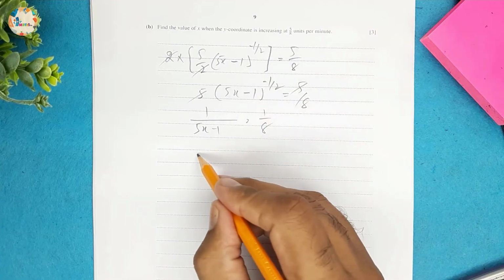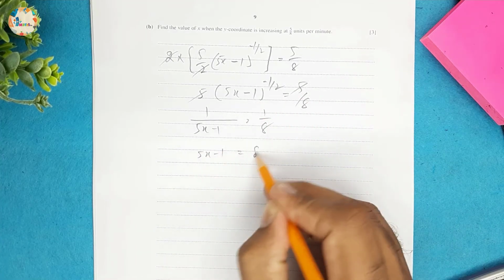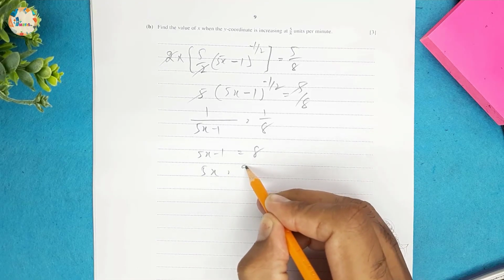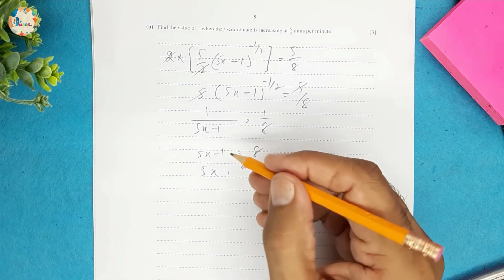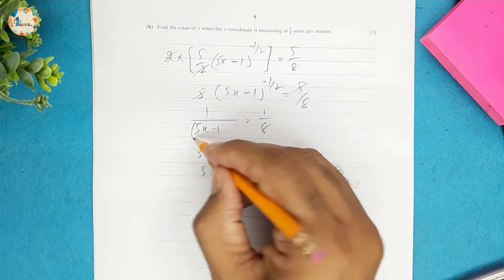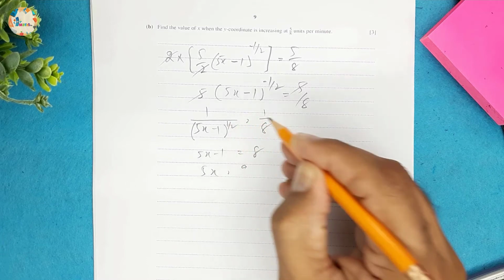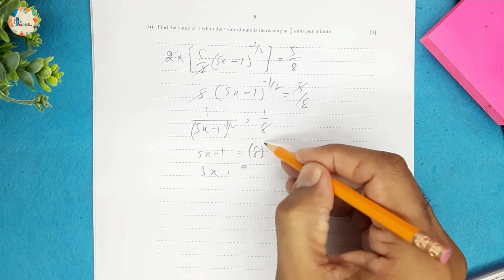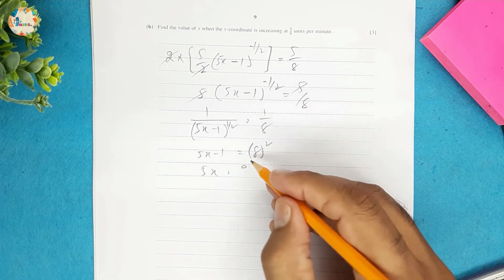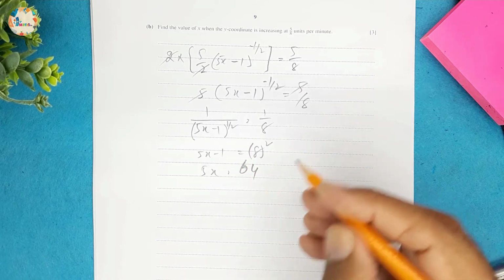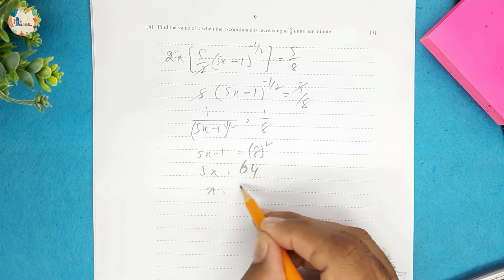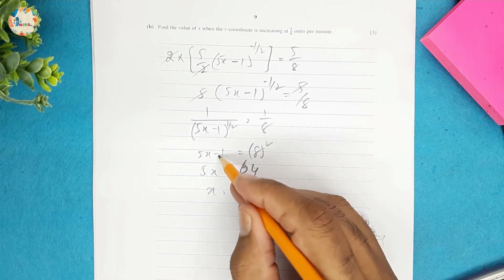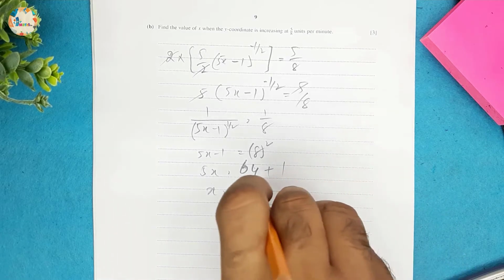We can swap everything, so the square root of 5x minus 1 is equal to 8. Basically this is raised to the power 1 by 2, right? So we will write this as a square, we'll shift the square to this side, so this will be 64. So 5x minus 1 is equal to 64, we can shift the 1 and then the 5 to this side, so x will be equal to 64 plus 1, so it will be 65 over 5.